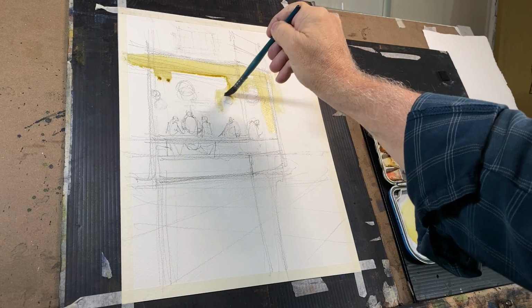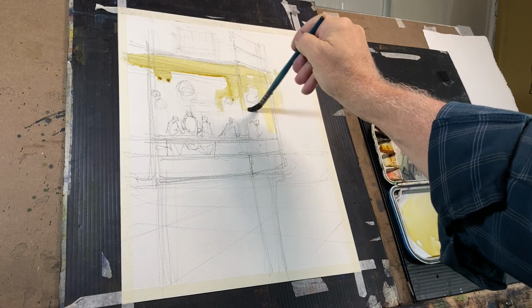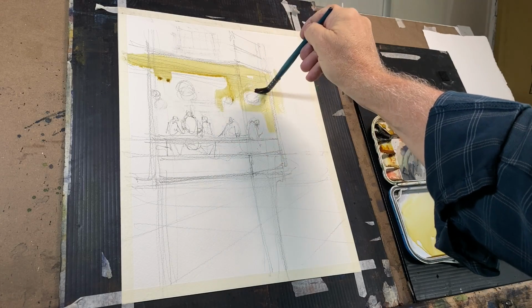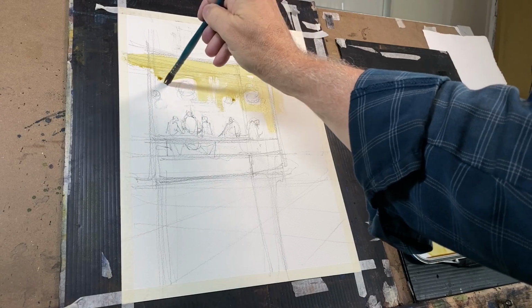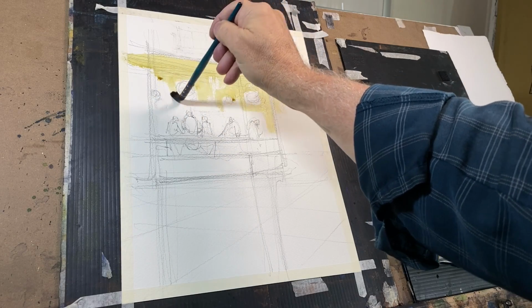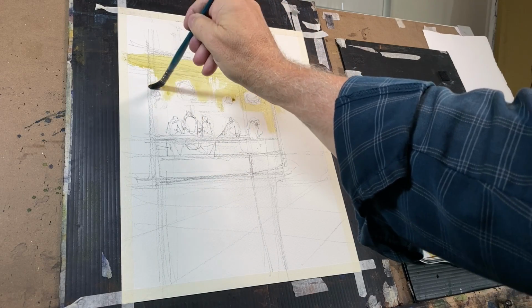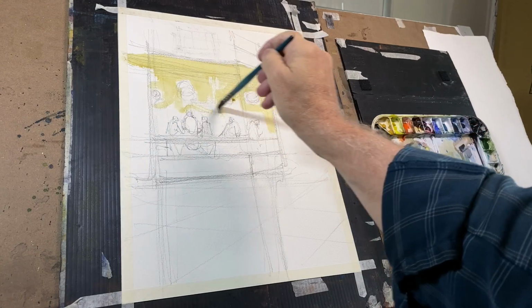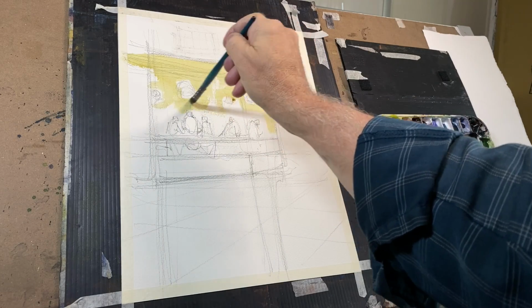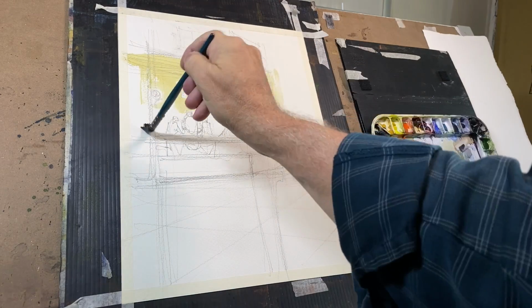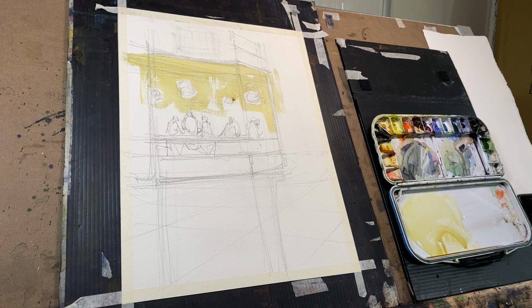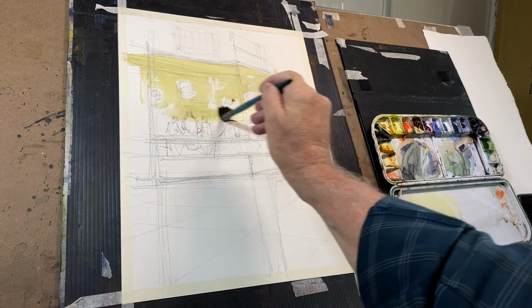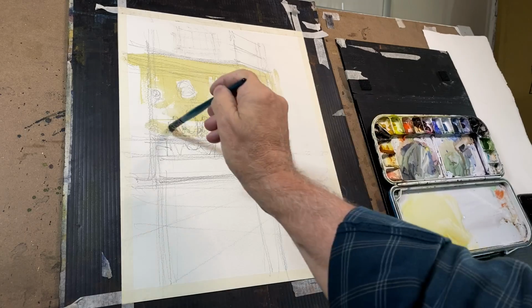And I'm starting directly with that focal area, building up some of the color that is going to be the attractive part of the painting, this quinacridone gold, which has a strong yellow hue, also has a bit of an orangeness to it, and is very transparent, so the white of the paper can really come through.